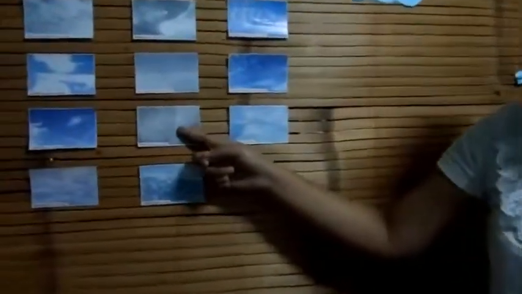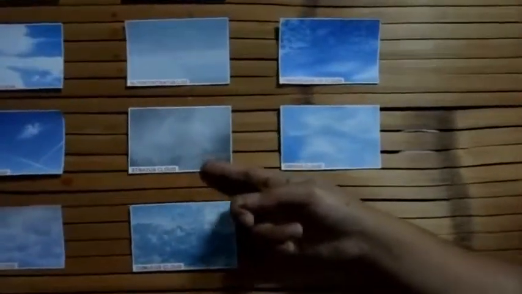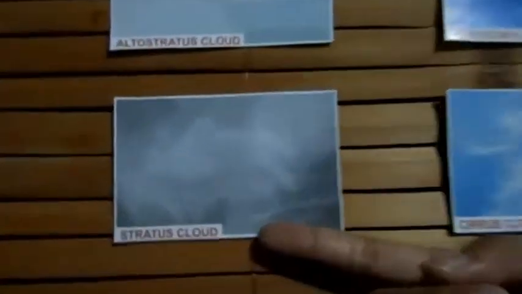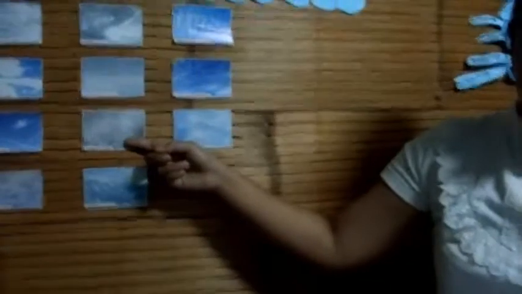The ninth cloud that we are going to discuss is the stratus cloud. Stratus cloud belongs to the low cloud group, surface to 2,000 meters up.